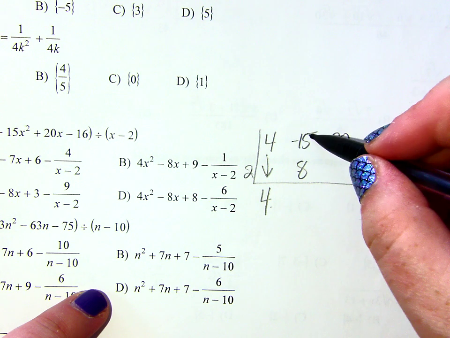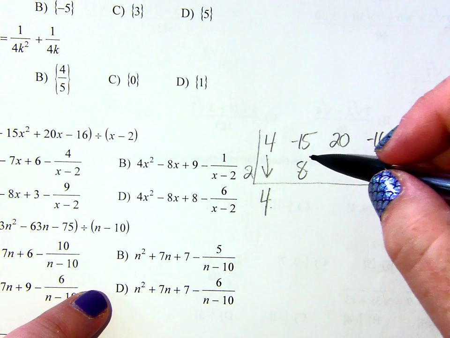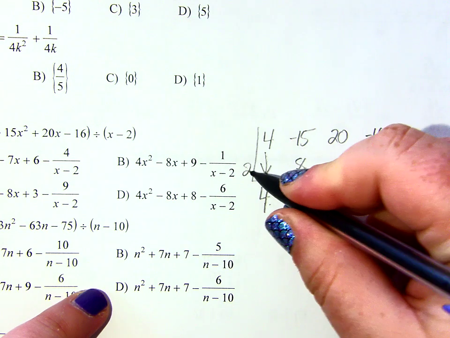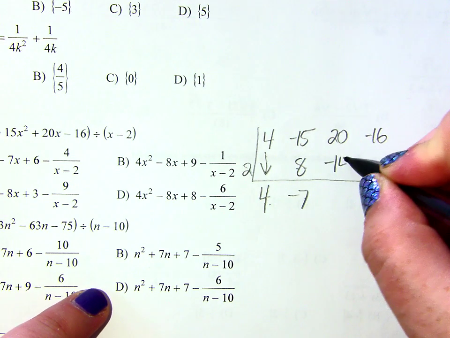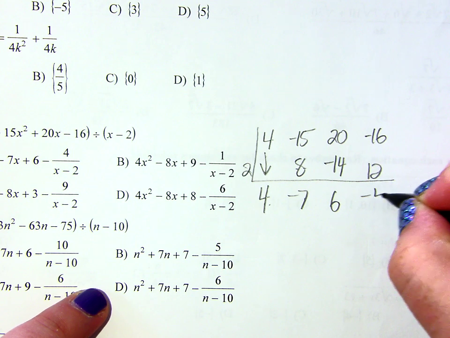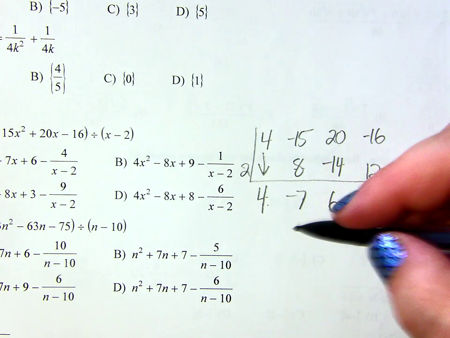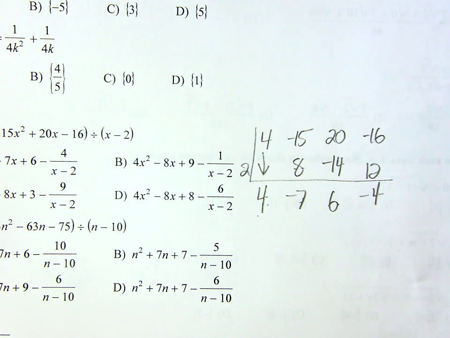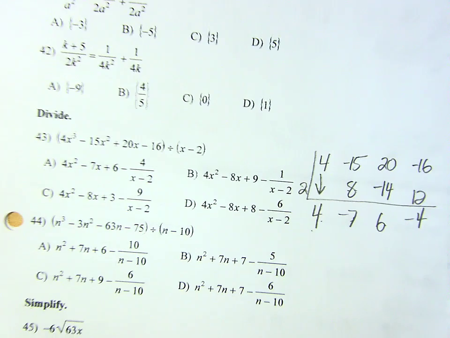Add them as you go down. So a negative 15 plus 8 is negative 7. 2 times negative 7, negative 14. 6, 12. I have a negative 4 remainder. And these are the coefficients of what's left. So knowing that, what is my answer?